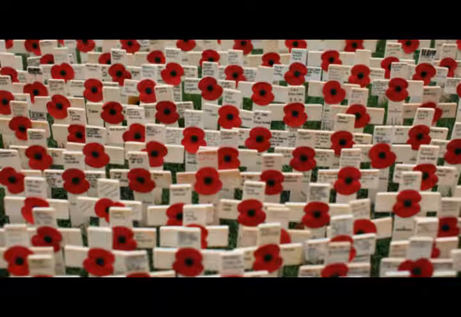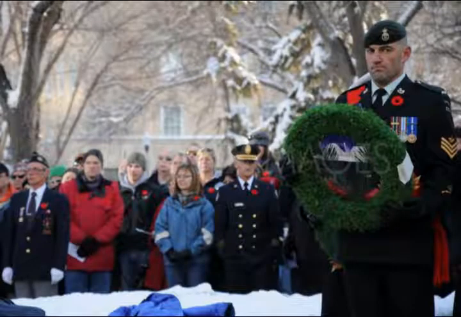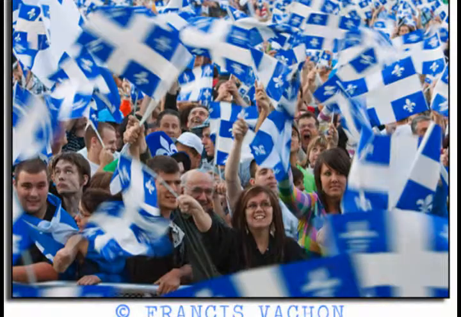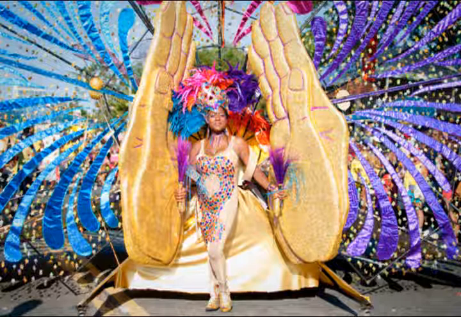Remembrance Day. On November 11th, Canadians remember those who have served their country in times of war and peace. Another holiday is the Calgary Stampede and the St. Jean Baptiste Day in Quebec, or the Caravana in Toronto.